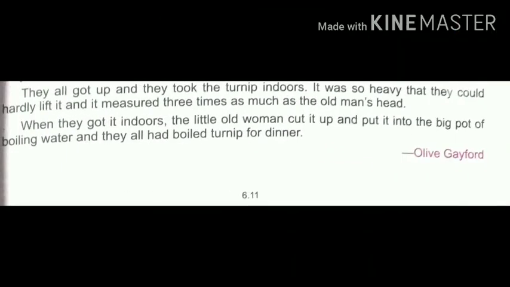Now they all got up and they took the turnip indoors. Indoors means inside. So after pulling out the turnip, they went for cooking that turnip inside the house. It was so heavy that they could hardly lift it, and it measured 3 times as much as the old man's head.